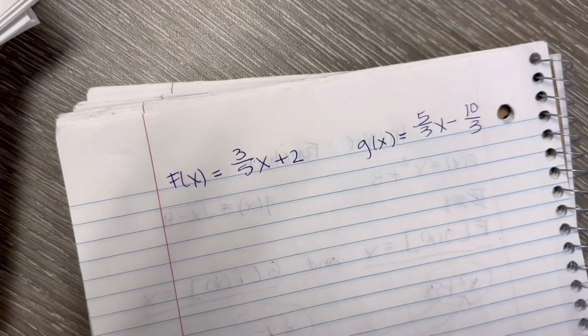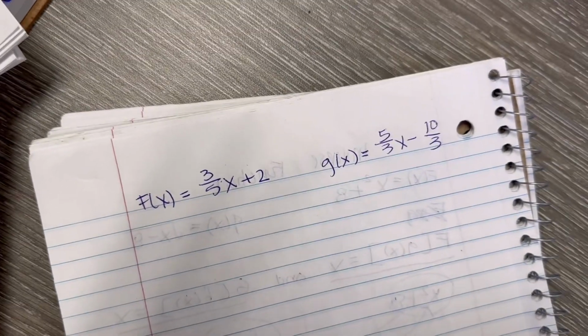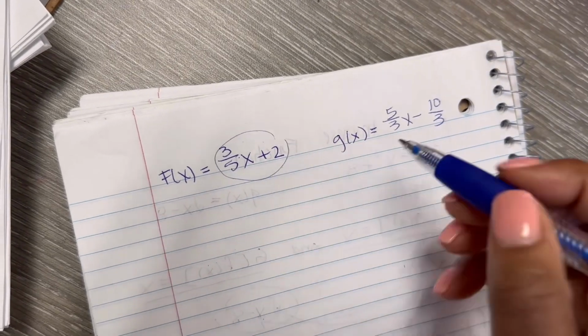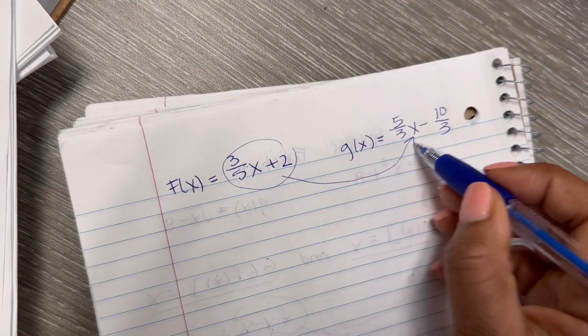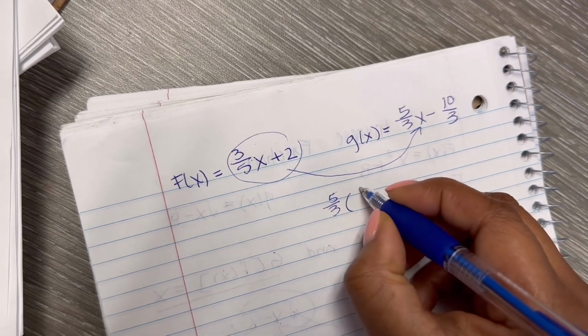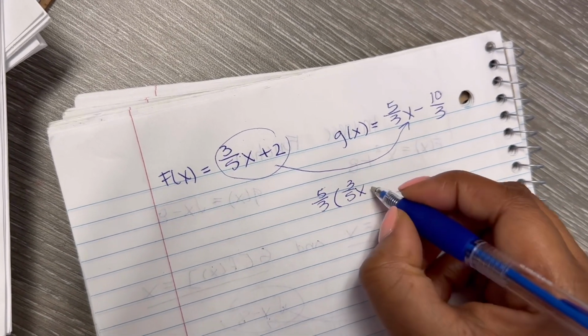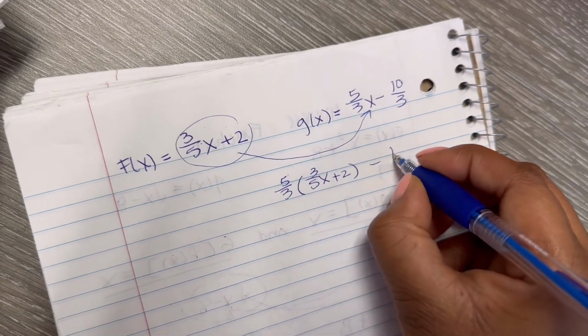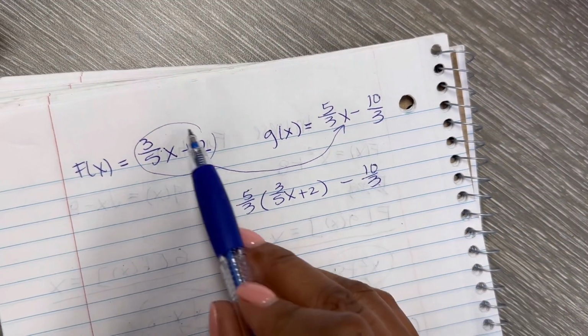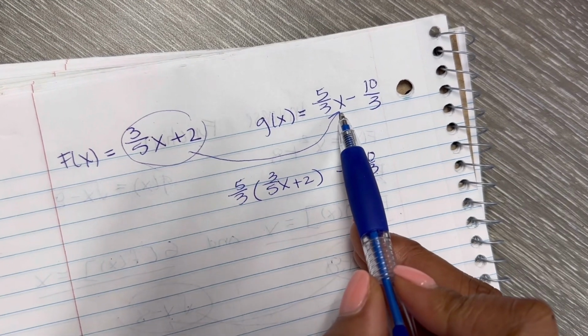You could graph it and see if they're inverses by looking at some points and see if the points are swapped. Or you could put this into this x right here. Let's go ahead and try it out. 5/3 times 3/5 x plus 2 minus 10/3. So instead of putting the x, you're going to put this whole function inside of the x.